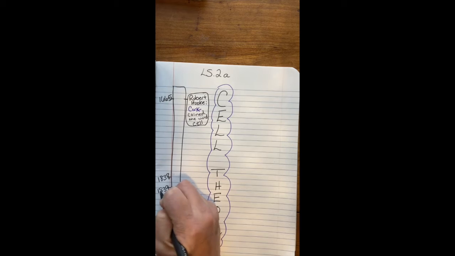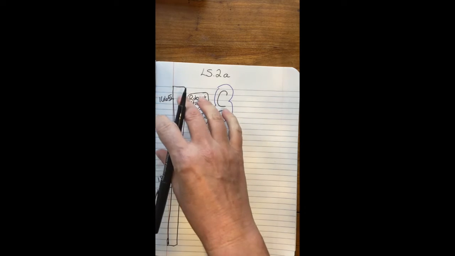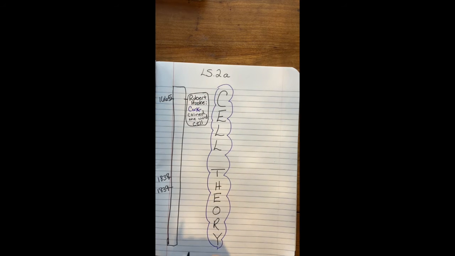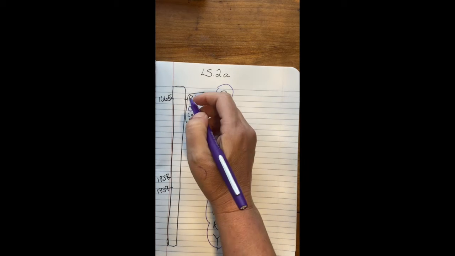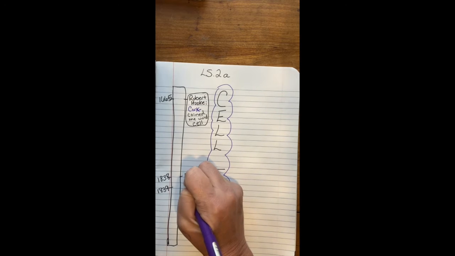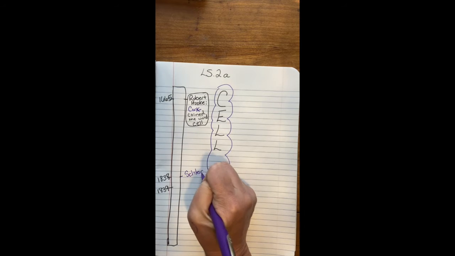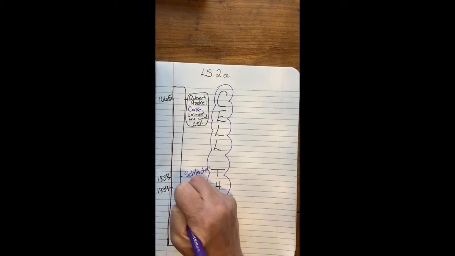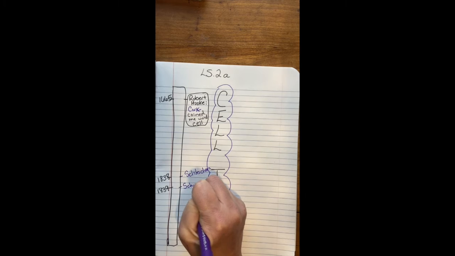And I'm never going to ask you to memorize exact dates. I just want you to get a context for how long it took and how much these scientists really worked together, from before Hooke all the way up until these two guys. These are two German scientists who have really fun names to say. First we have Schleiden, and then we have Schwann.